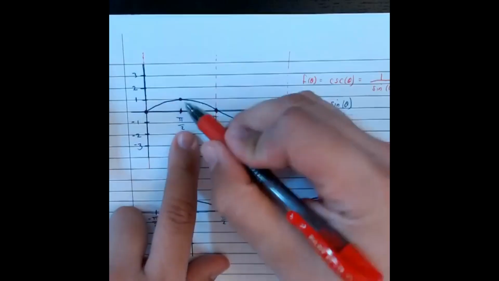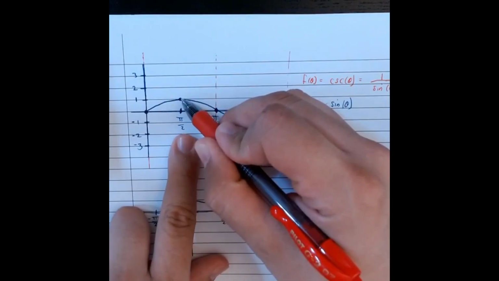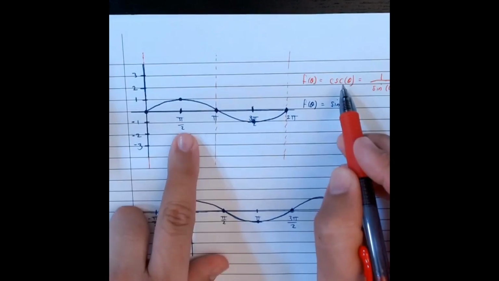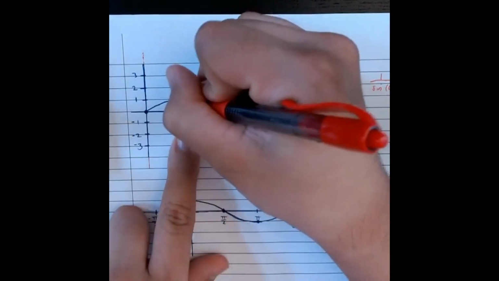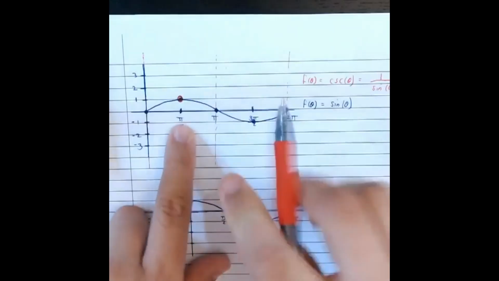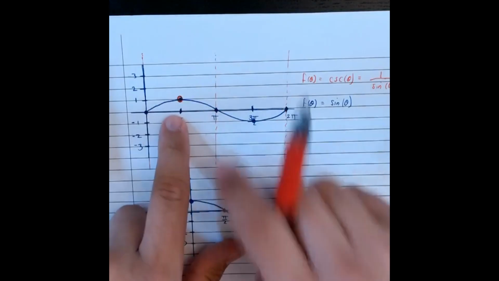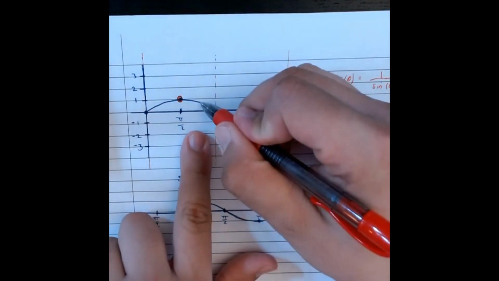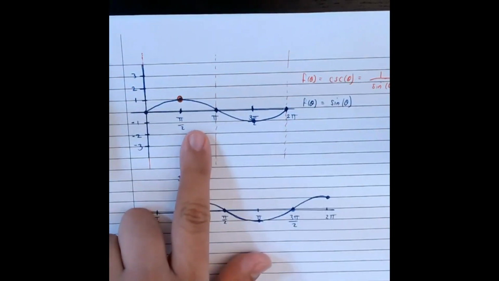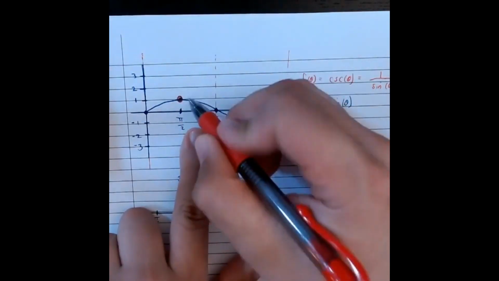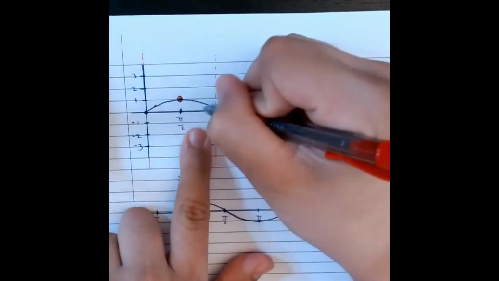For example, this point right here, when theta is equal to pi over 2, the sine of theta is 1. Well then the cosecant of theta would be the reciprocal of that. Well, the reciprocal of 1 is still 1, so that point remains the same. But now, what happens as I move away from that point? For example, here, there is a point where if I take the sine of that point, I'm going to get 1/2. In fact, there's two of them. Right here, I'd have pi over 6, and over here, I'd have 5 pi over 6.